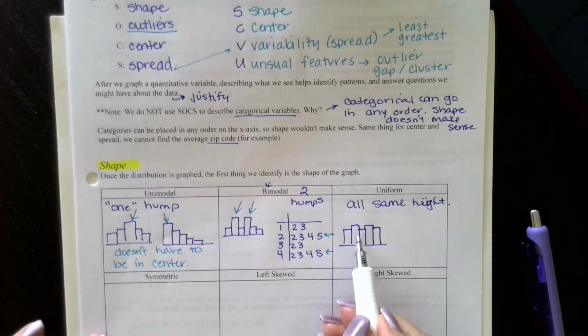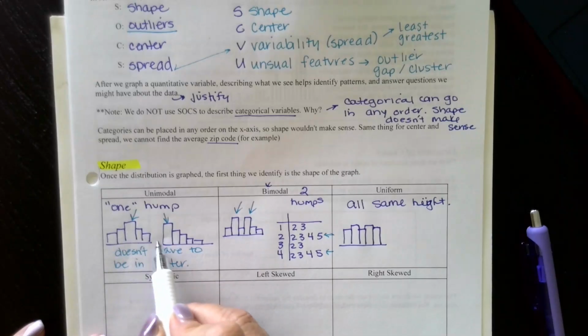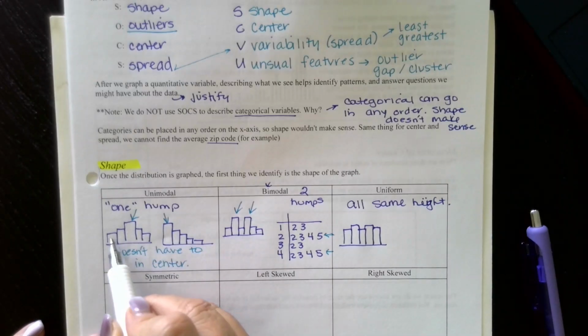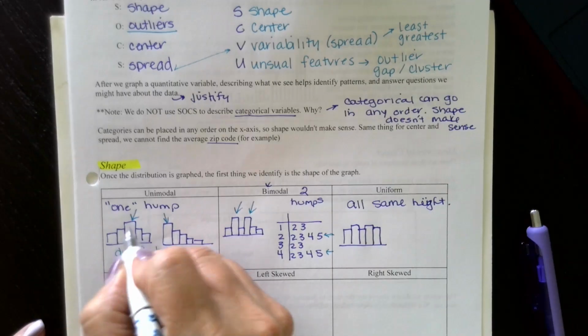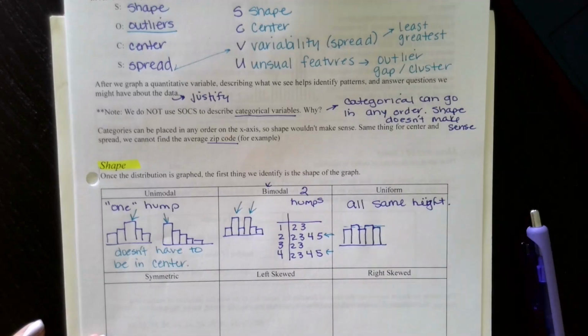Well, look at this histogram, right? And then look at this one. So this is significantly different. So this goes all the way down, or I have this big hump where I go up, down. This, if you think about it, is all pretty close to being the same. So this would all be about the same height.